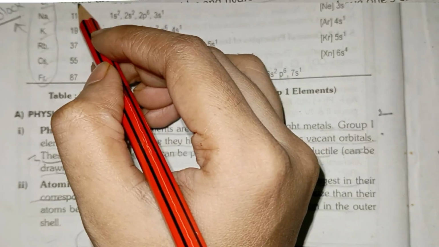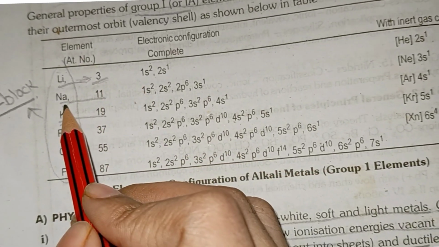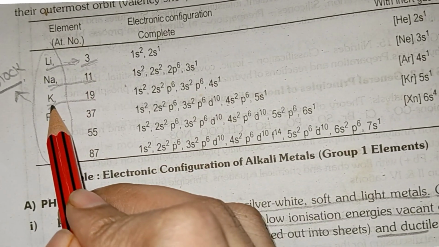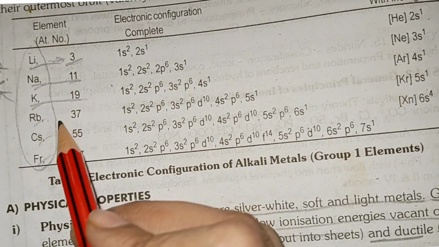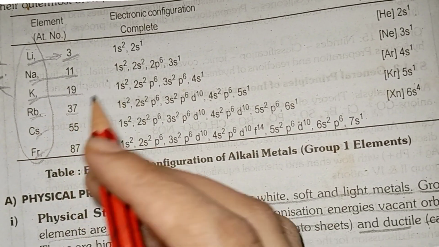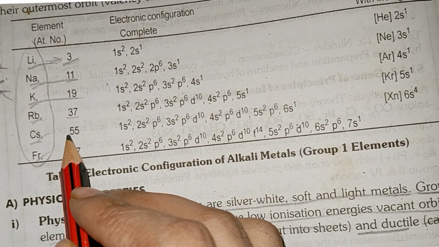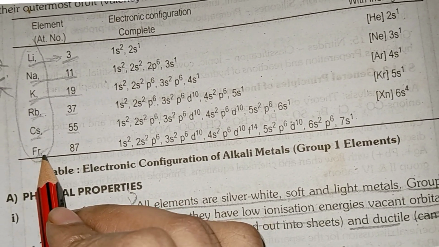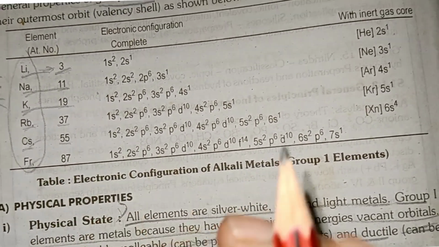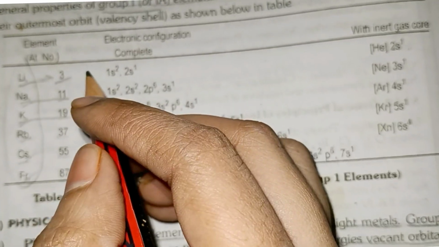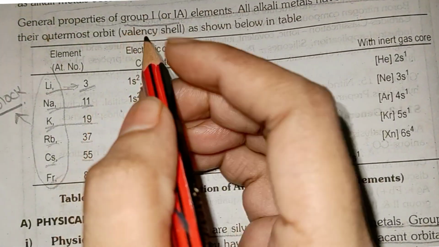Their atomic numbers: lithium is 3. For sodium it's 11. For potassium it's 19. For rubidium it's 37. For cesium it's 55. For francium it's 87. You can remember these by using this trick.